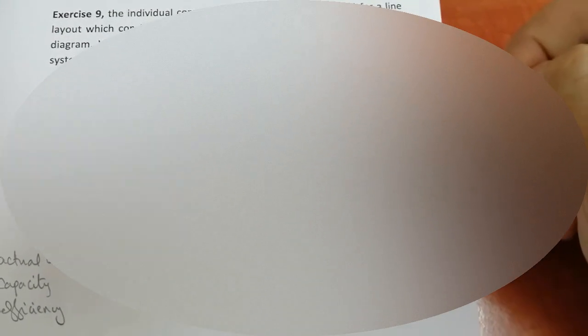However, the actual output in this case is 5. In the example in front of us, the actual output of the system, because they want to satisfy demand, or this is how much they're producing, is 5 units per day. Therefore the system efficiency in this case is 5 divided by 8. This is the system efficiency.